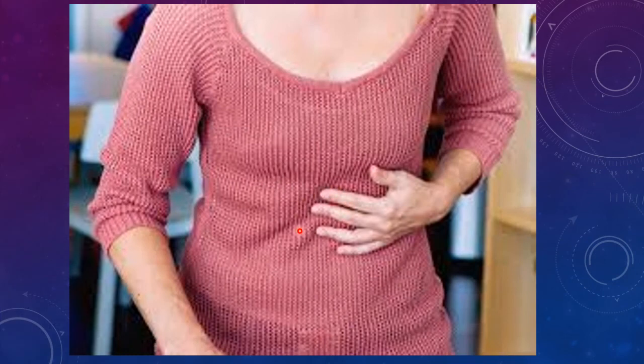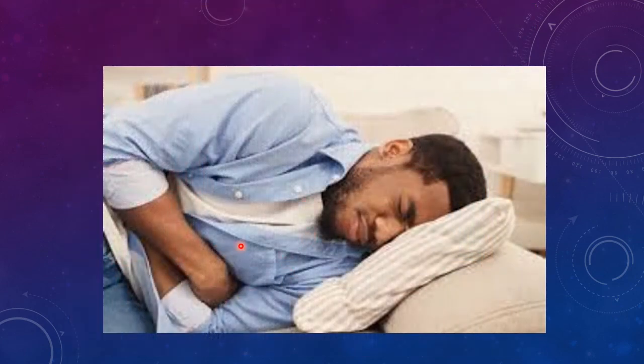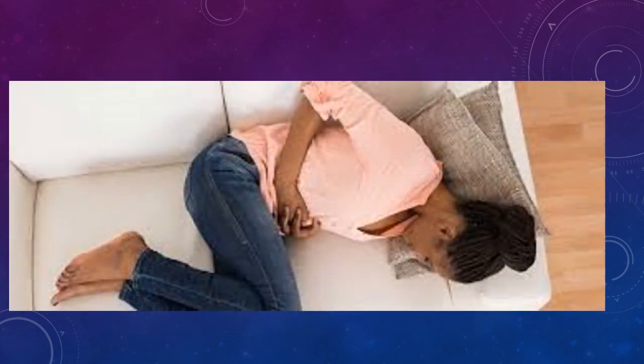Okay, pain here on the left upper abdomen. The patient stoops forward. Okay, lying down in a curled up position with pain in the upper abdomen, applying pressure over the upper abdomen. Okay, here same posture, curled up, and pain in the epigastric region.